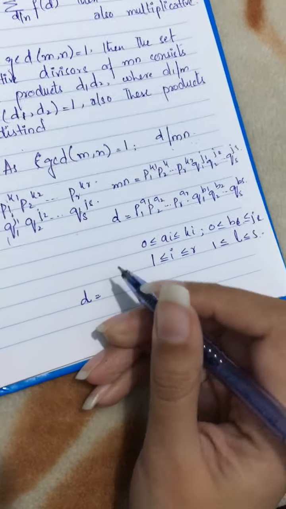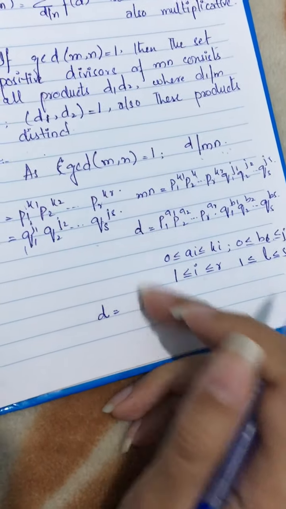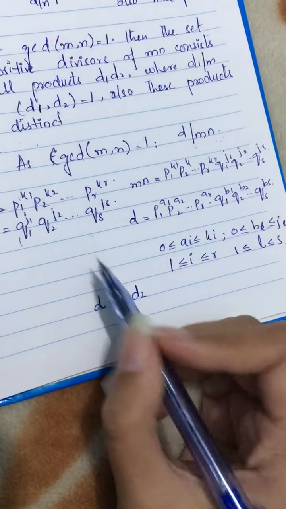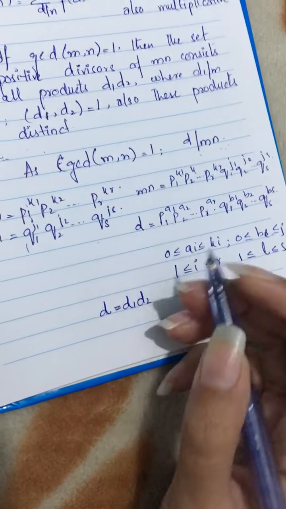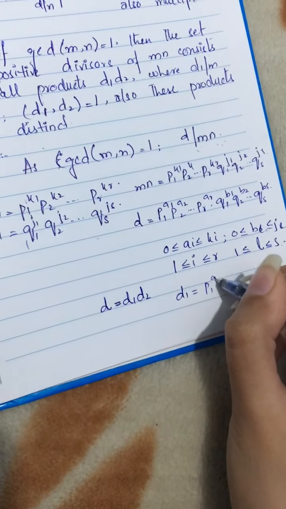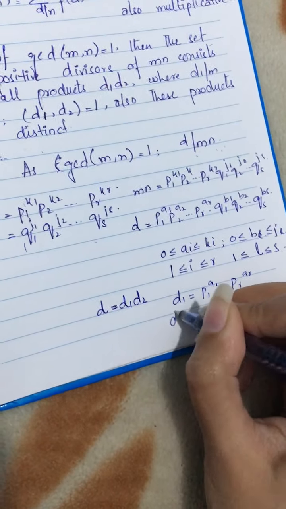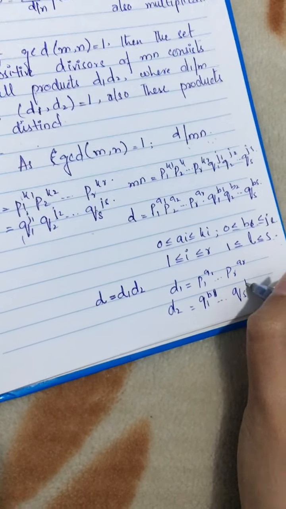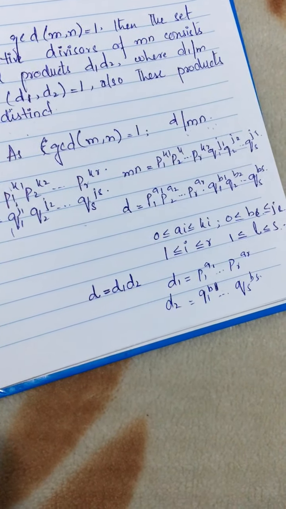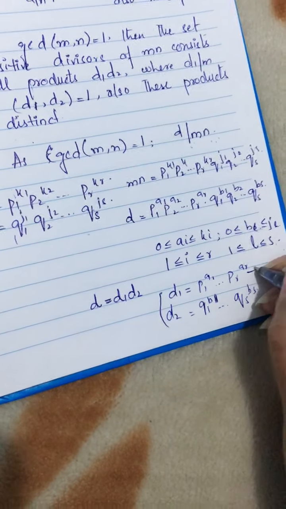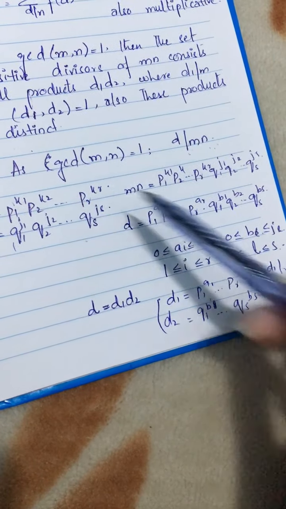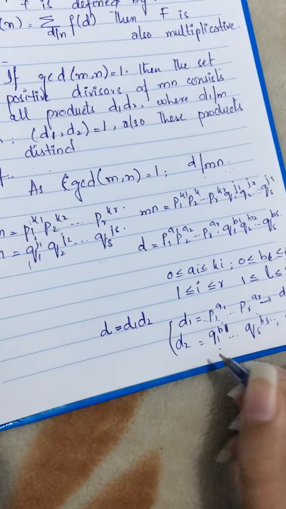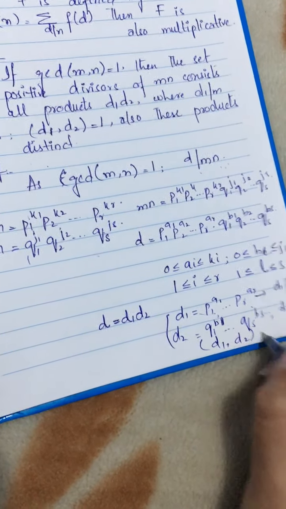And we also know that d is a divisor, a composite number, and I can write it as the product of two divisors. Like if I have 6, a divisor of mn, I can write 6 as the product of 2 and 3. So here d1 is p1^a1 up to pr^ar, and d2 is q1^b1 up to qs^bs. This means d1 divides m, and d2 divides n, and the GCD of d1 and d2 is equal to 1.